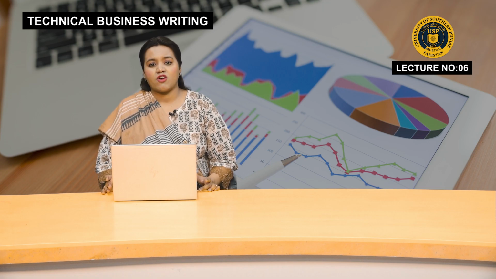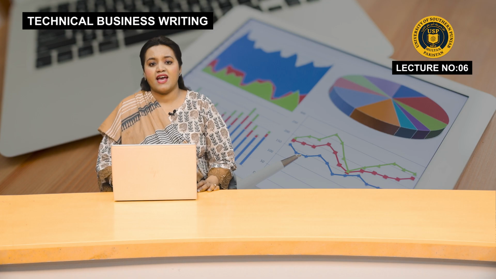Now, let's talk about transparency. The speaker should be transparent about their sources, intentions and possible limitations of their data. For example, explaining how data was collected, and acknowledging uncertainties or limitations in research. Transparency increases the reliability of a presentation.